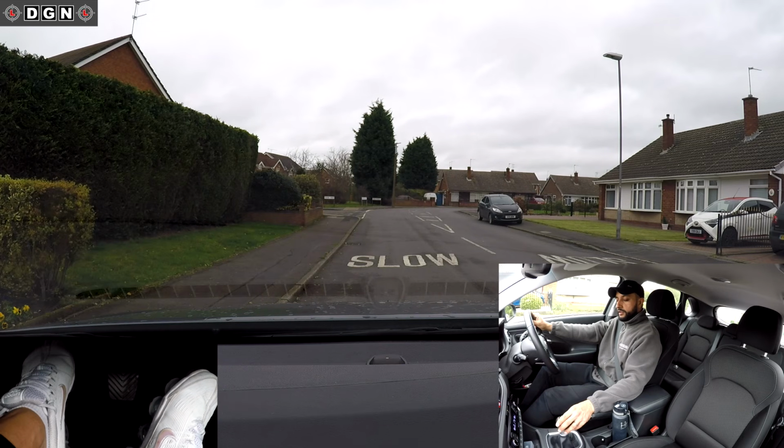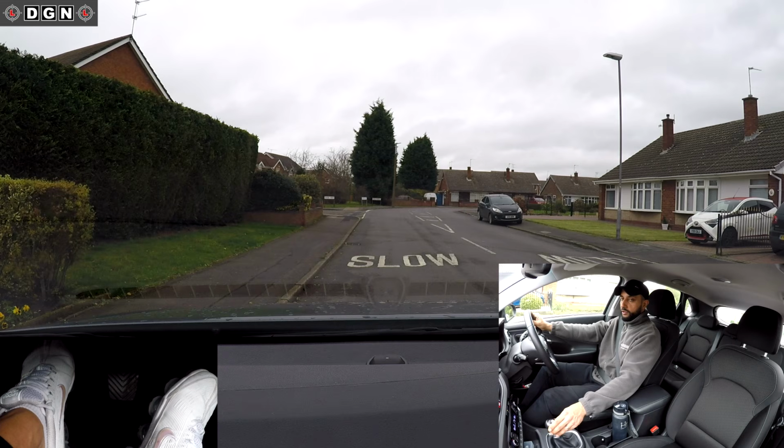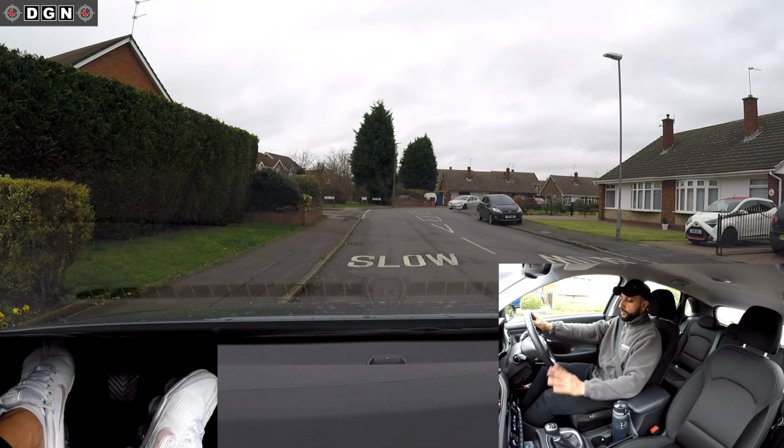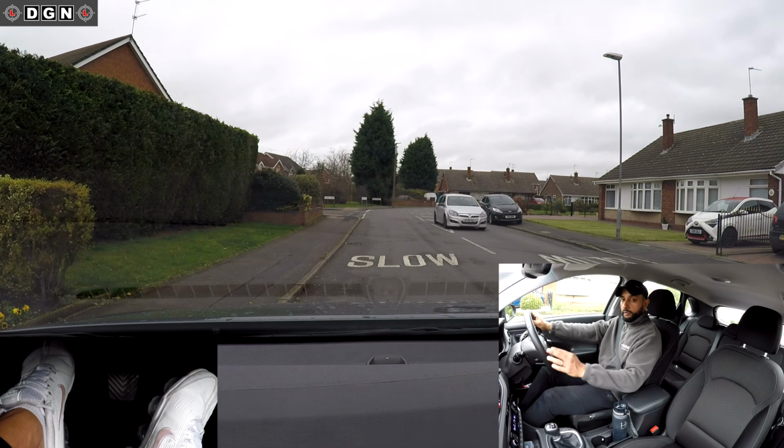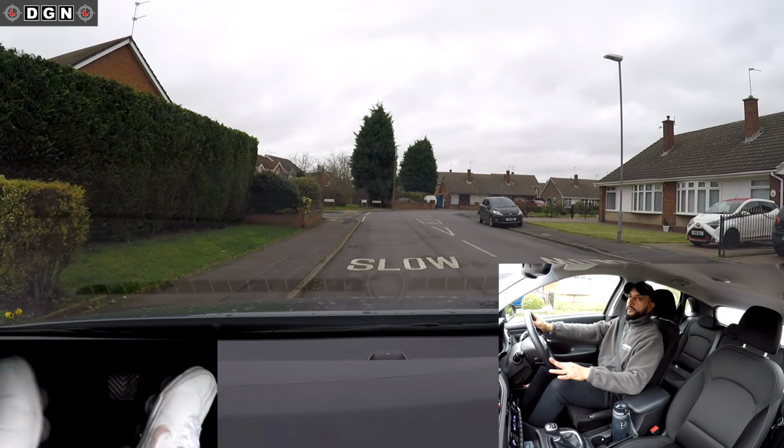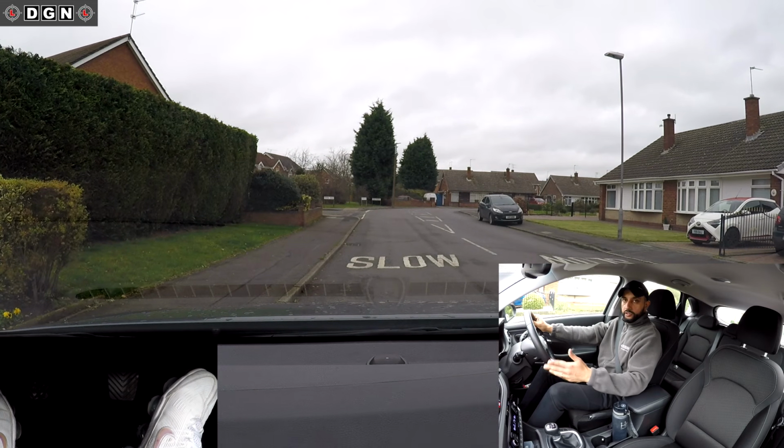If I had taken my foot off the clutch pedal whilst it was in gear, this is what would have happened. So I'll put it into gear 1. Doesn't matter what gear I put it in. It could be in gear 3 or 5. So I'll leave it in gear 1. As soon as I take my foot off the clutch, this is what happens. So the car's just stalled there.